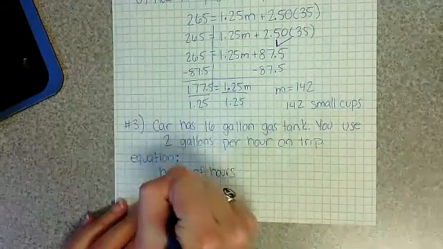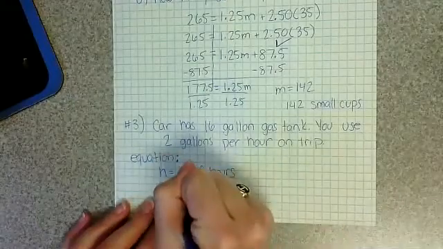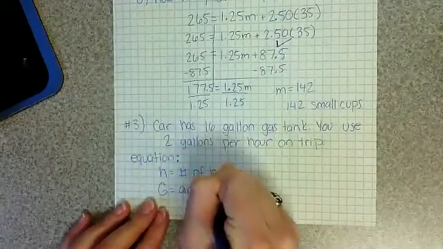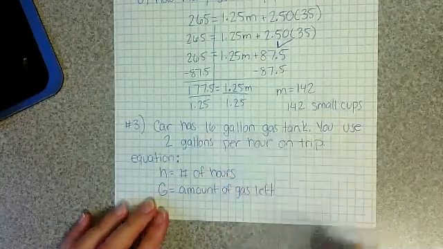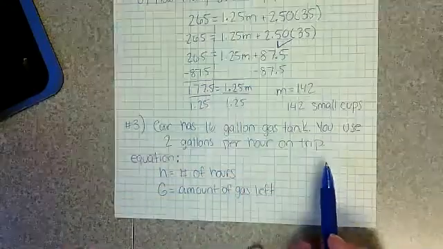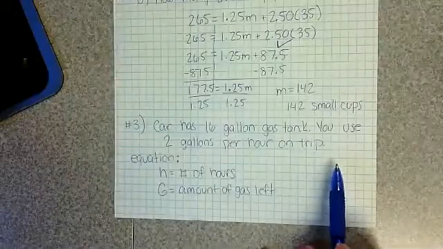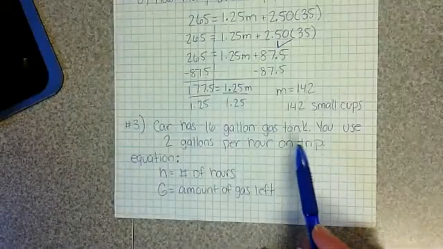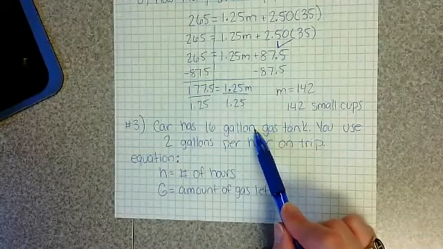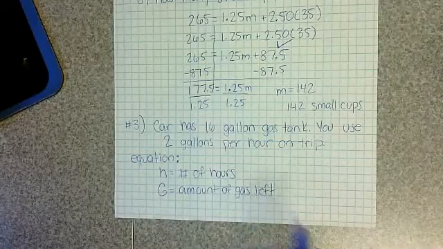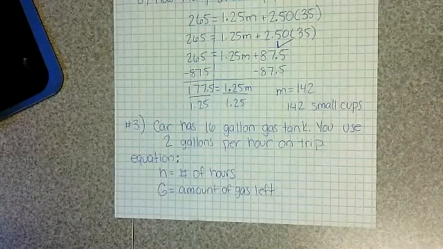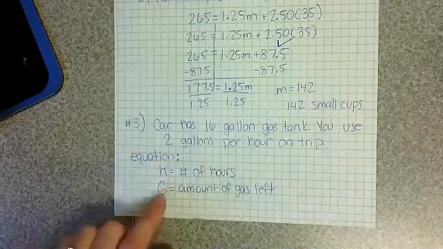And then I'm going to use a capital G for the amount of gas left. Because we know what we're starting with. We know how much we're using, but we don't necessarily know how much we're going to have left after so many hours. So these would be my variables.